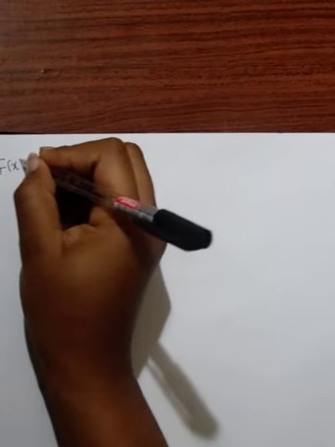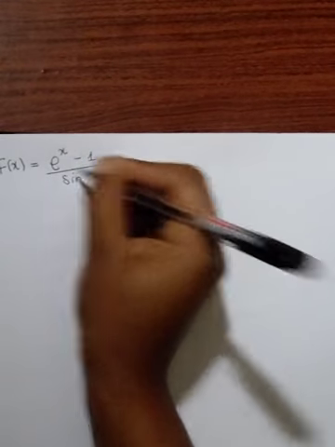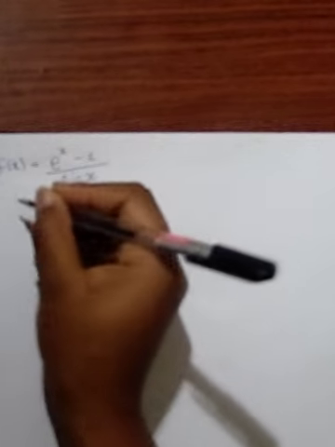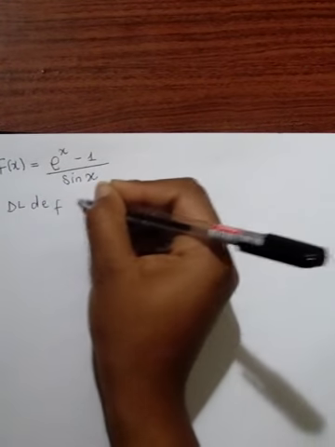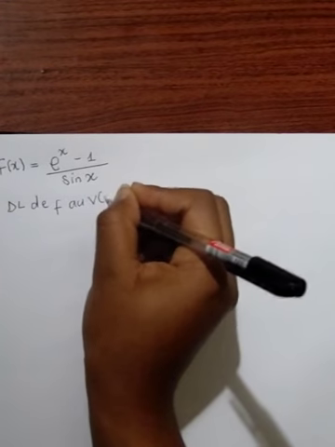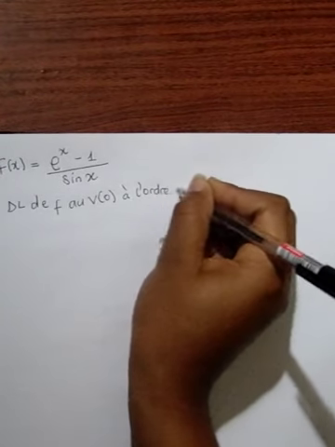Today we're going to be calculating the DL of f of x equal to exponential x minus 1 over sinus x. And we're calculating the DL of this function au voisinage de 0 à l'ordre 4.